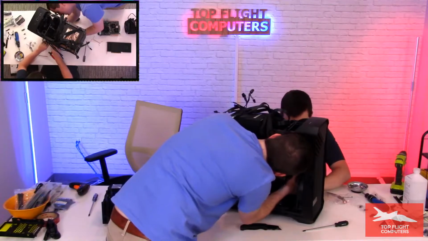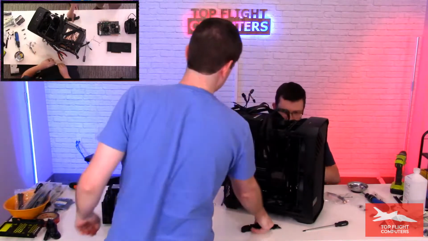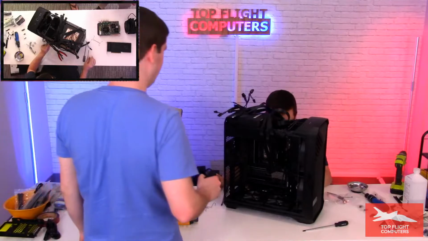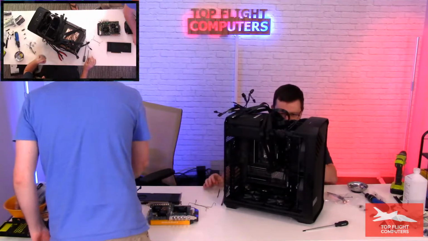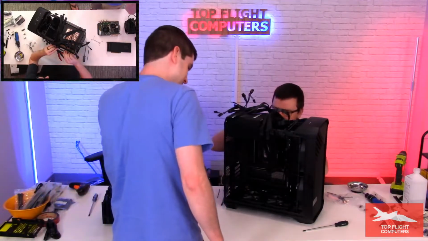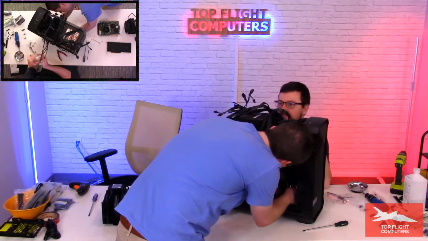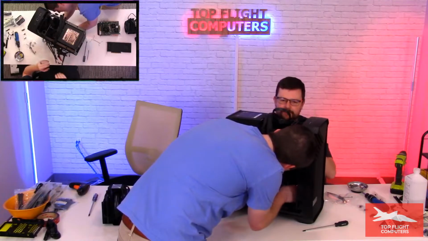Ow. Okay, which cable should... Okay, USB 3 is very sensitive. Oh boy. I mean, you can pull some, but... Okay, so we have just power cables.